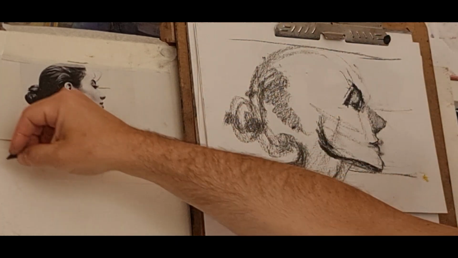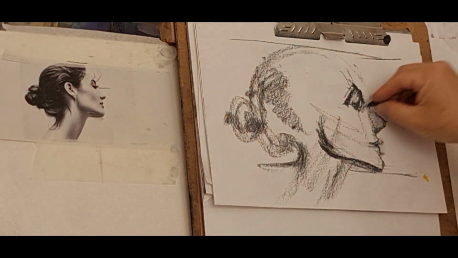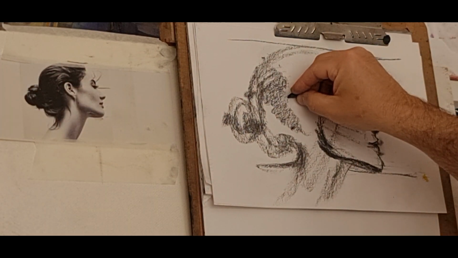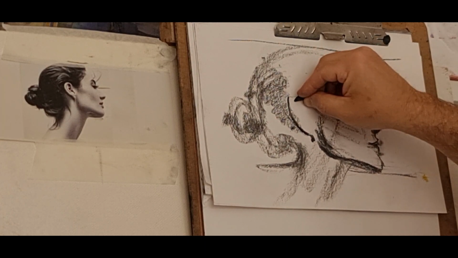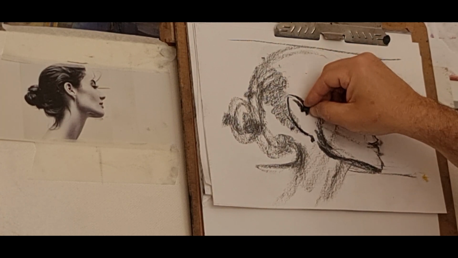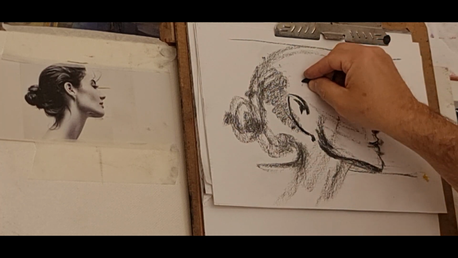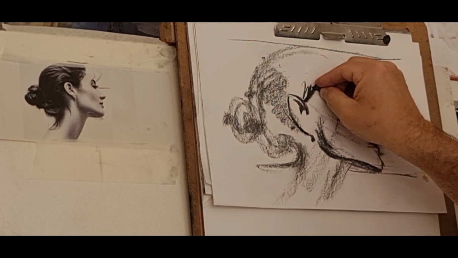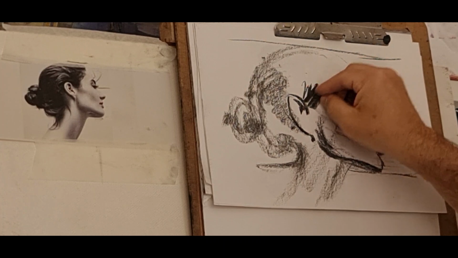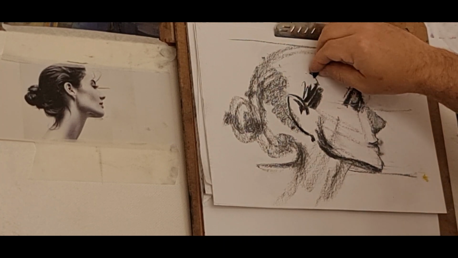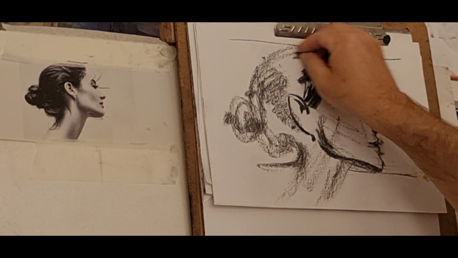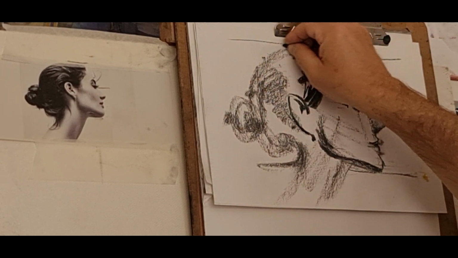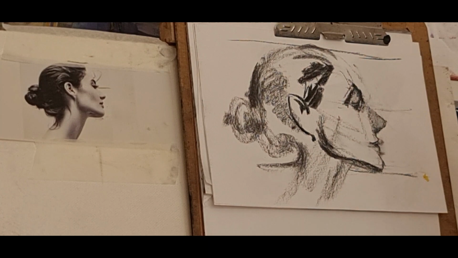And you have the ear, which is pretty much the same eye line there. Here. And the shadow or the darkness of her hair. A bit darker than what I was going earlier on. So emphasize that.